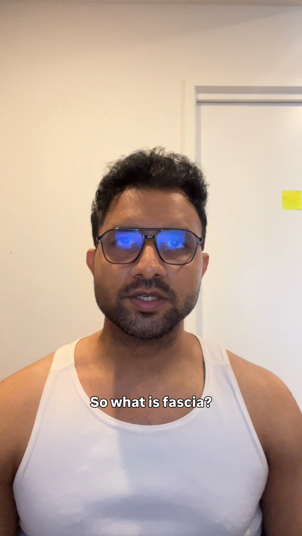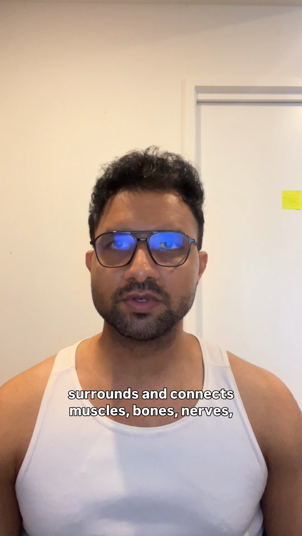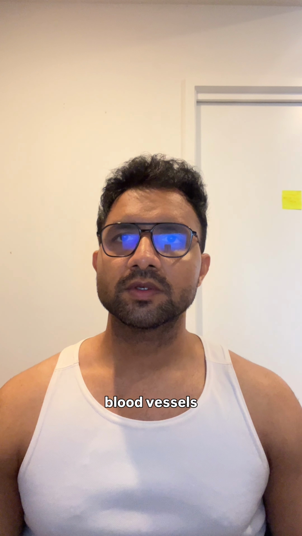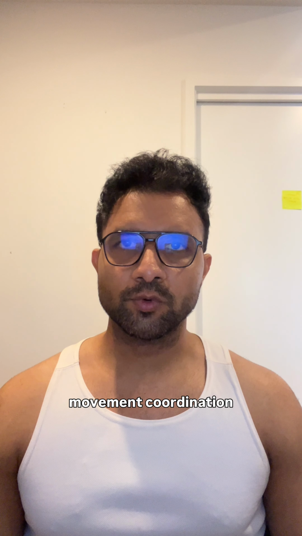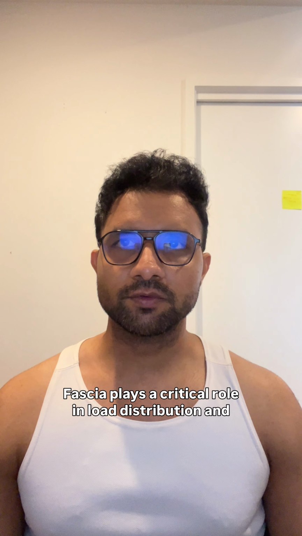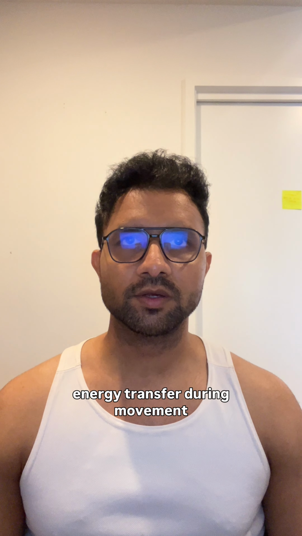So, what is fascia? Fascia is a connective tissue network that surrounds and connects muscles, bones, nerves, and blood vessels. The functional roles of fascia: force transmission, structural support, movement coordination. What is a key concept? Fascia plays a critical role in load distribution and energy transfer during movement.